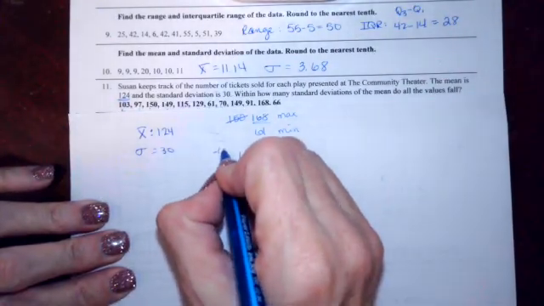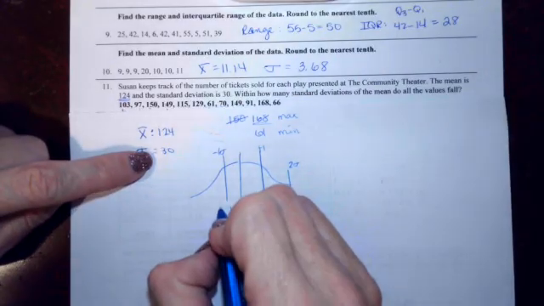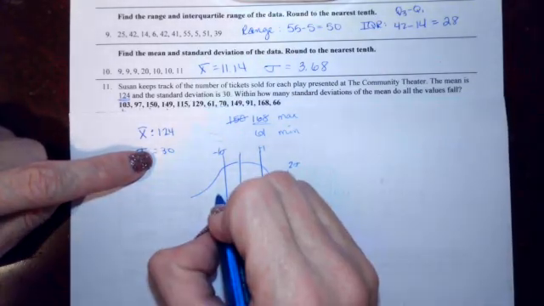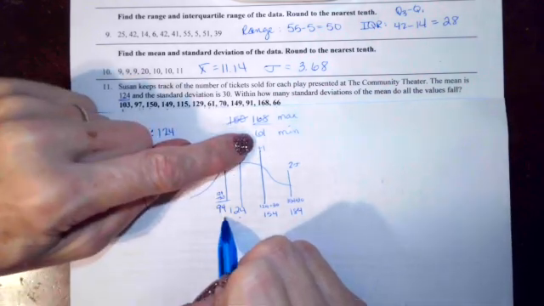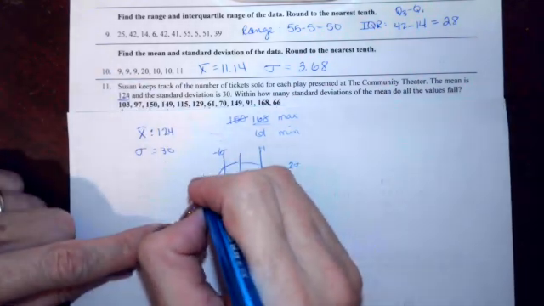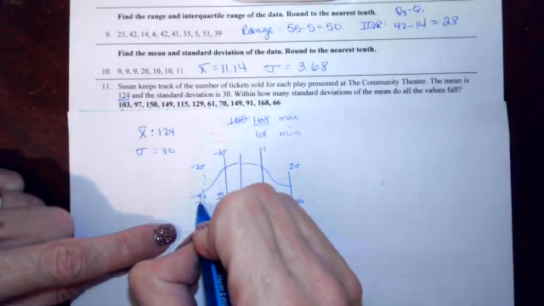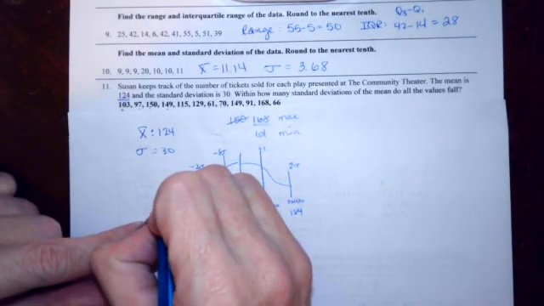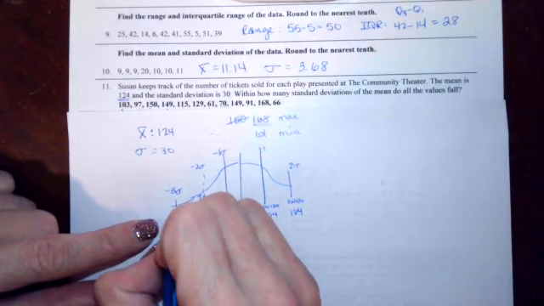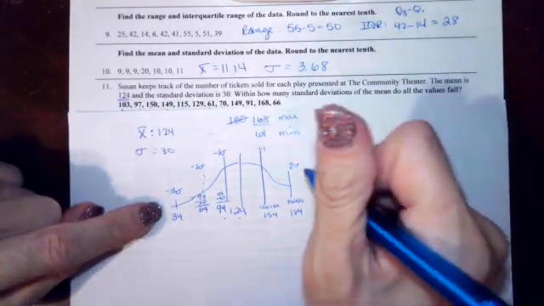Okay, and then for one standard deviation below, I would do 124 minus 30, so that would give me 94. I guess I should have written that down. All right, and so that's 94. 94 does not include 61, so I'm going to have to do at least another one. So I'm doing 94 minus 30 is going to give me 64. That still does not include this one. So then that means I need to go out a third standard deviation, and that's going to end up giving me 34. Okay, so this side I would have 3, and this side I have 2.